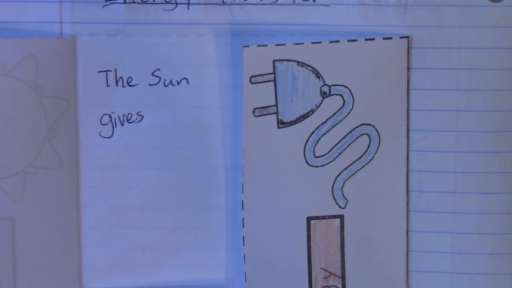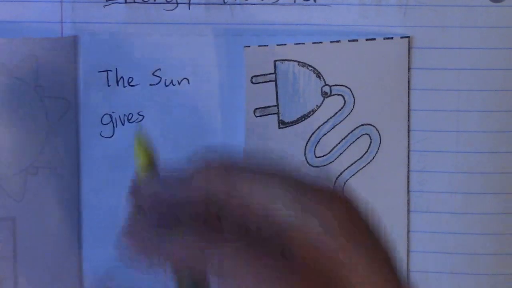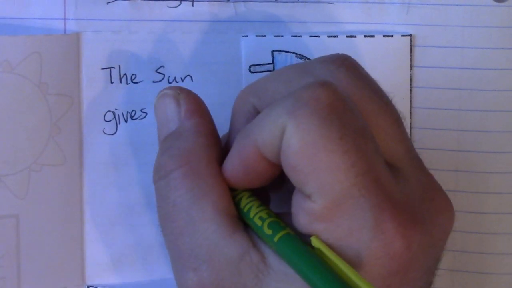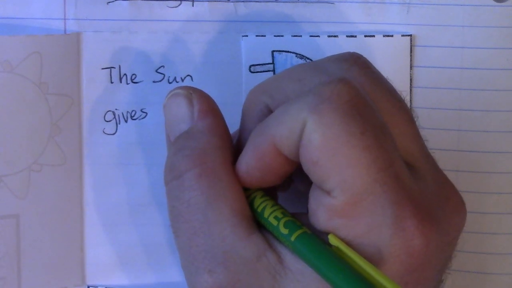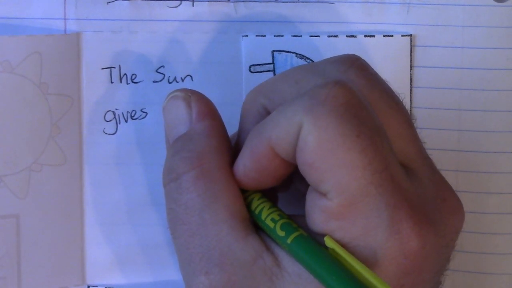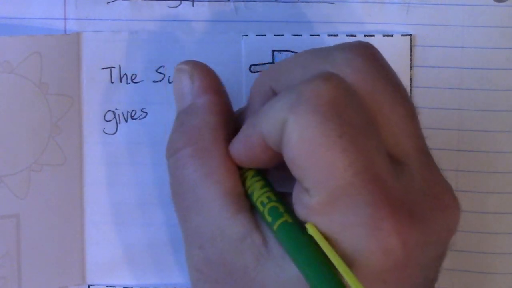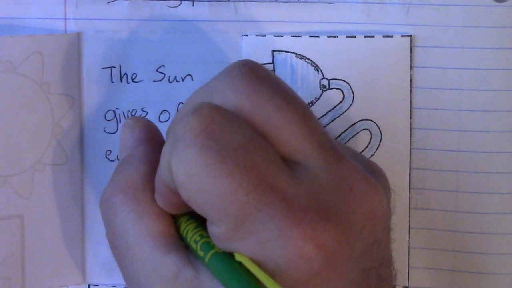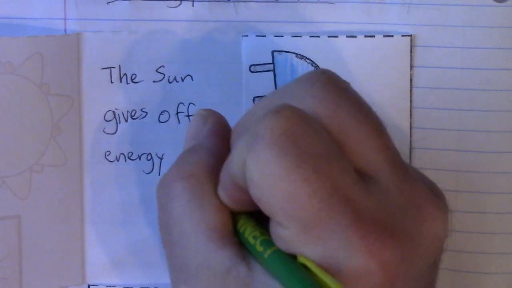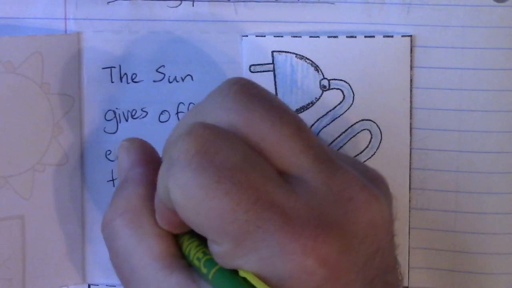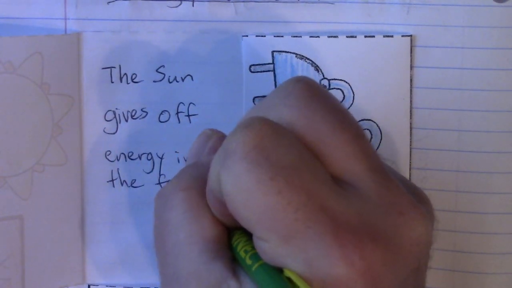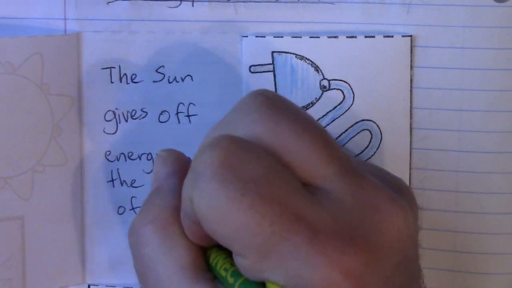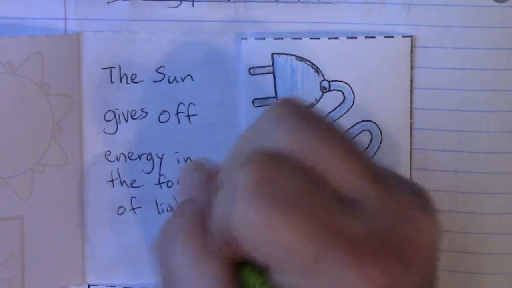If you need to catch up, make sure you pause till you get to this point, and then make sure you get these written in there, okay? So if you need to pause because I'm moving too fast, that's fine, or if you need to rewind, that is fine. So the sun gives off energy in the form of light rays.